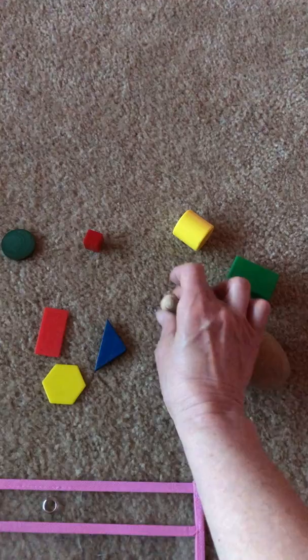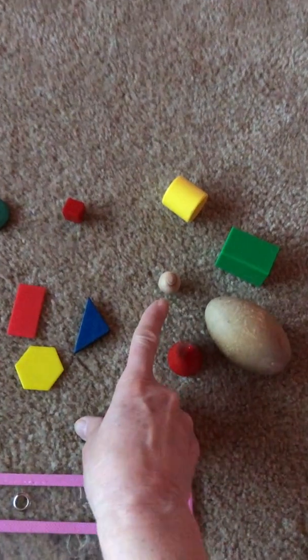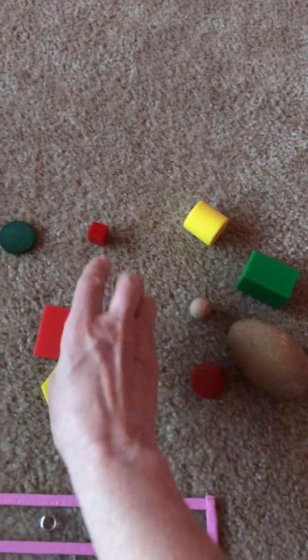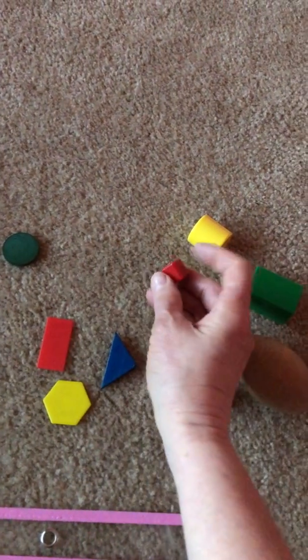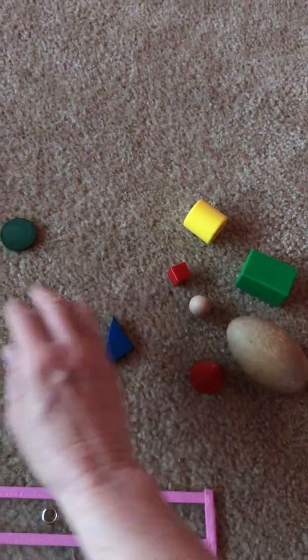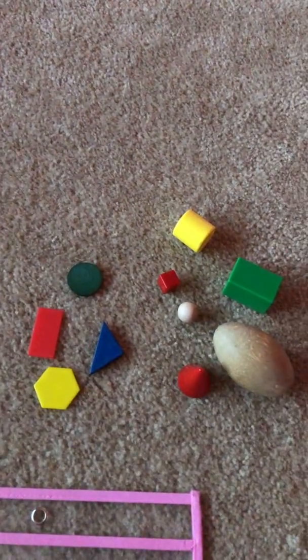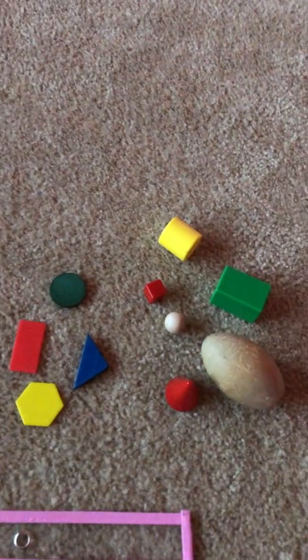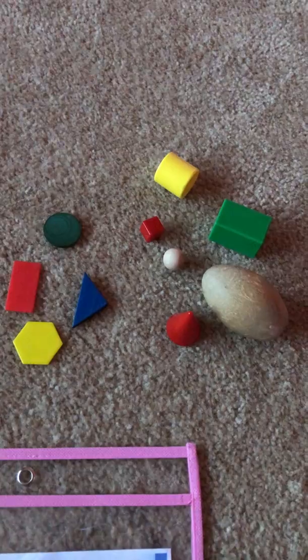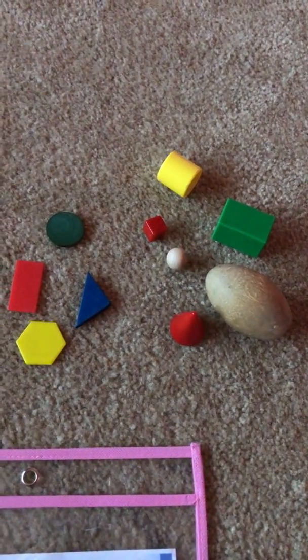Here's a sphere. Can you tell it's a ball shape? Look at it closely. Let's take a look. Here is a cube, goes over here with the solids, and finally here is a circle. All right, we have sorted all our 3D shapes and all our flat shapes. So take a look at your page.